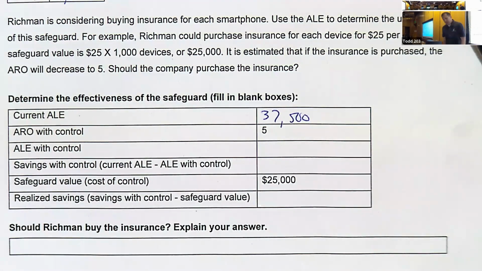And then what is the annual loss expectancy if we buy this insurance? Still 75? The annual loss expectancy. So if the ARO is 5, then ALE equals 2,500. Okay, 2,500. So we've got 500 times 5, right? For a single loss, it's still 500, but we could lose 5 with this control. So we take that 500 times 5 and we get 2,500.